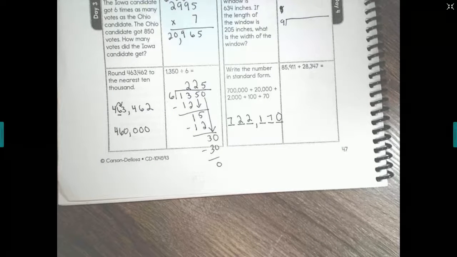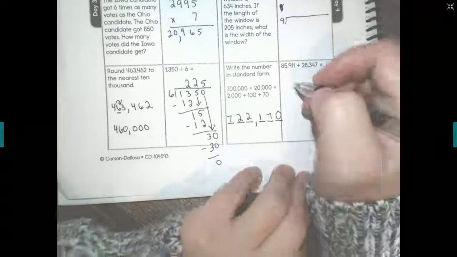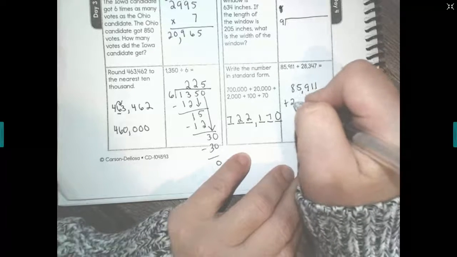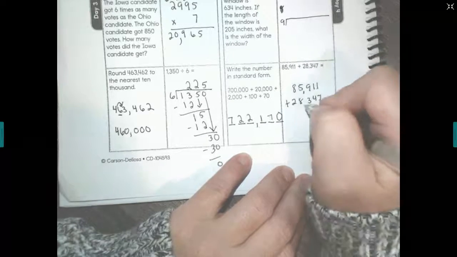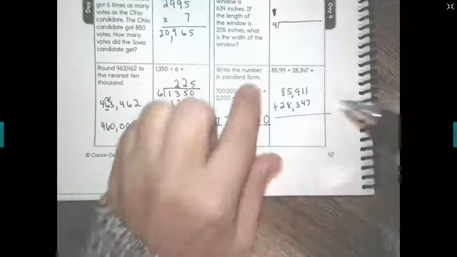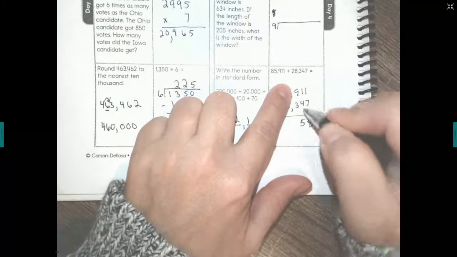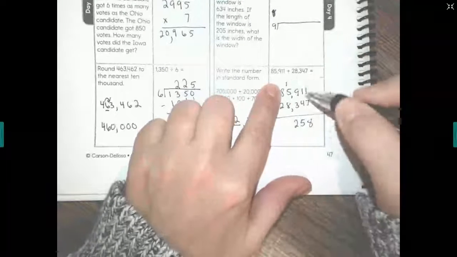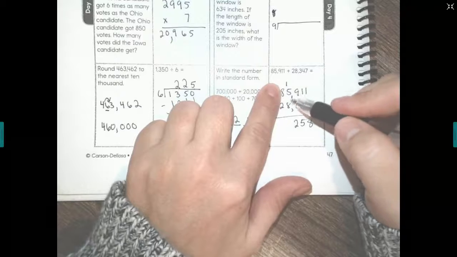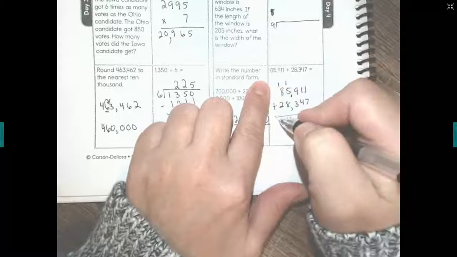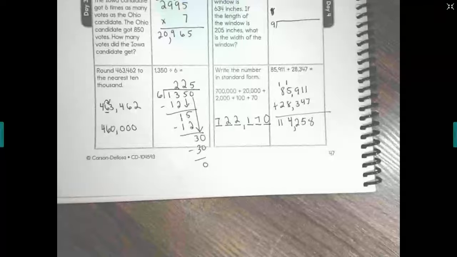All right, our last problem is 85,911 plus 28,347. So I'm going to rewrite these and stack them on top of each other. Make sure everything's lined up. All right, 1 plus 7 is 8. 4 plus 1 is 5. 9 plus 3 is 12. Carry your 1. 1 plus 5 is 6. 6 plus 8 is 14. Carry your 1. 8 plus 2 is 10. Plus 1 is 11. So you should have gotten 114,258. And that takes us to the end of day 4.